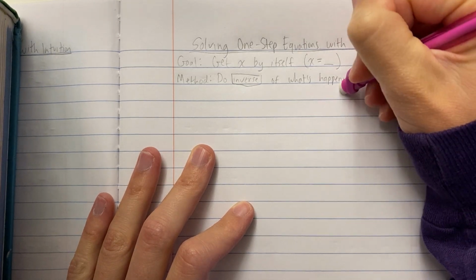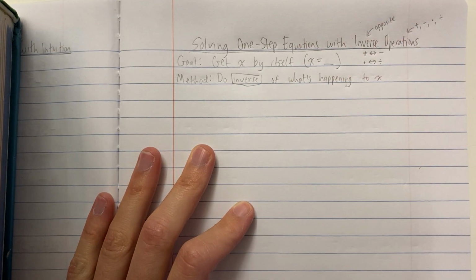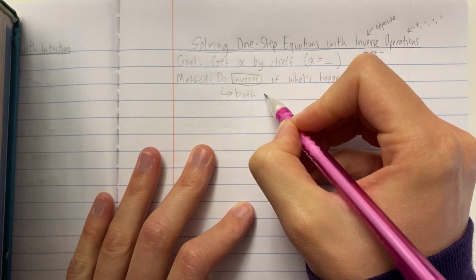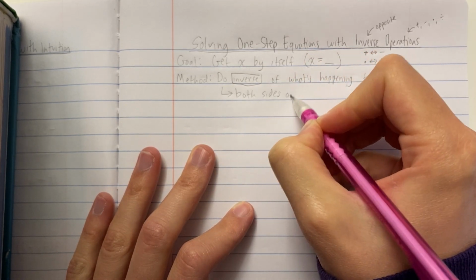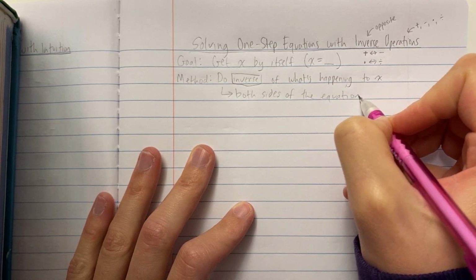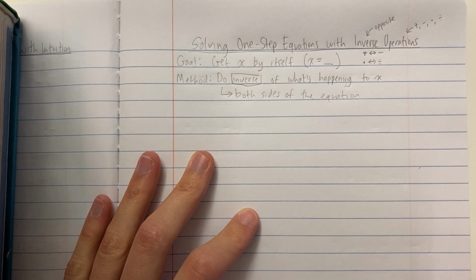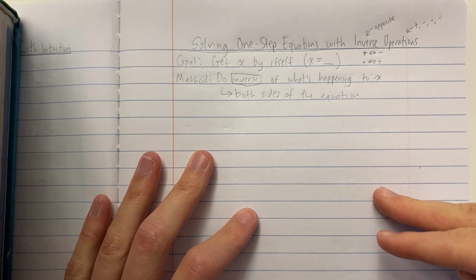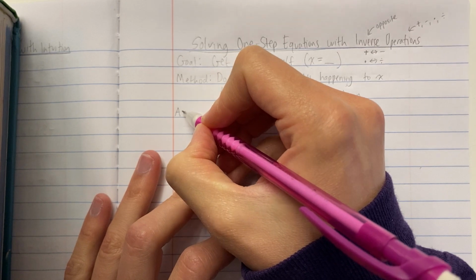And the key is that when we do the opposite of what's happening to x, we have to do it on both sides of the equation. Because let's say two people say, oh, we have the same number of cookies, and then I go and eat one person's cookies. Well, now they no longer have an equal number of cookies. So we still have to make sure that we keep things equal.